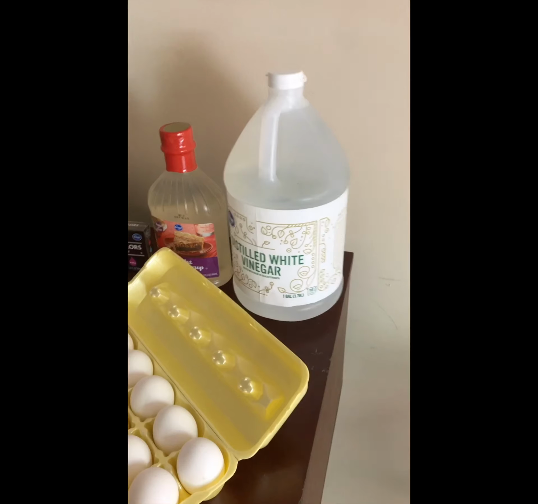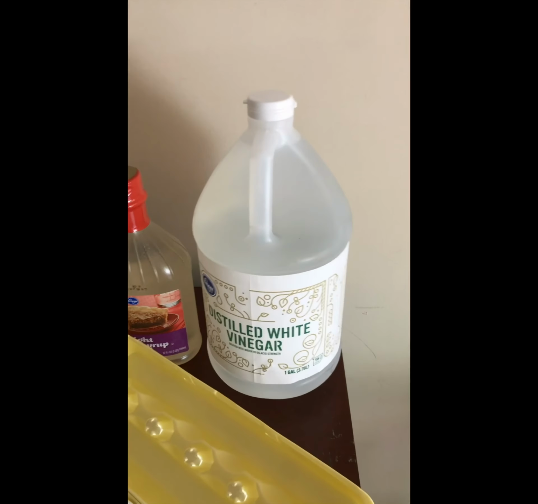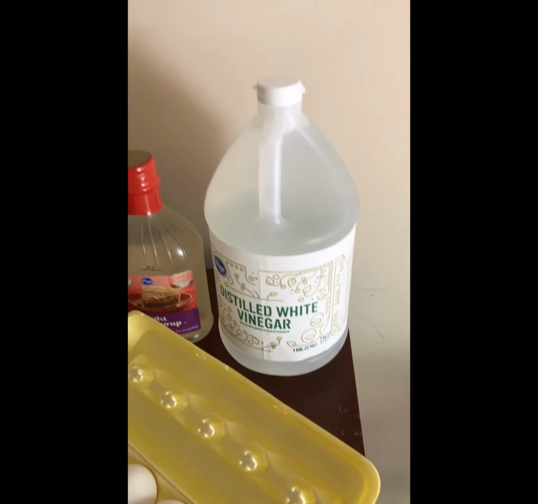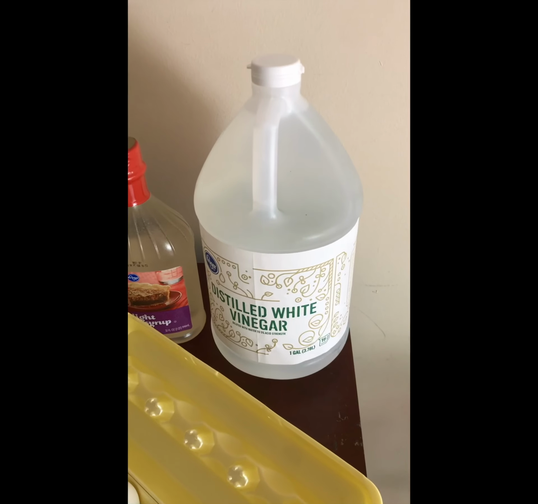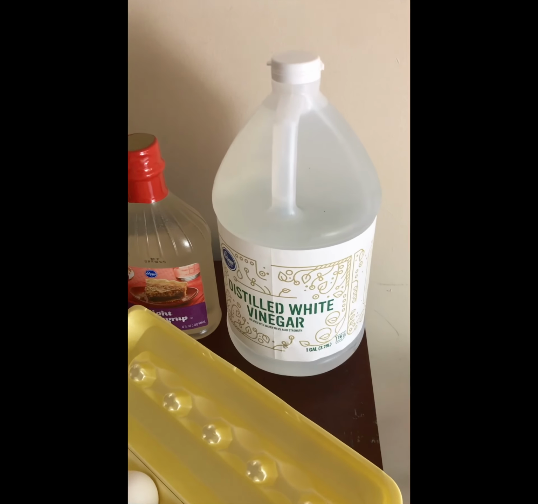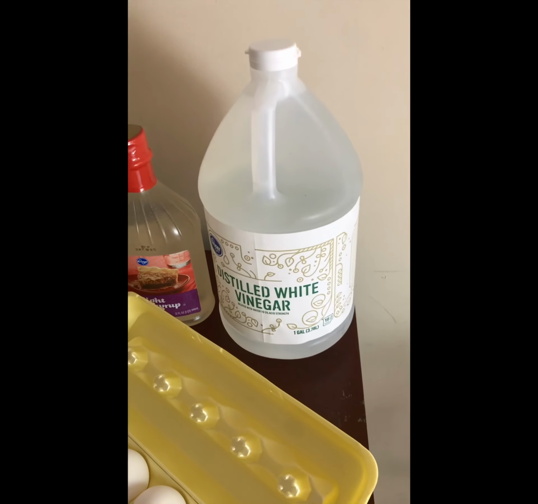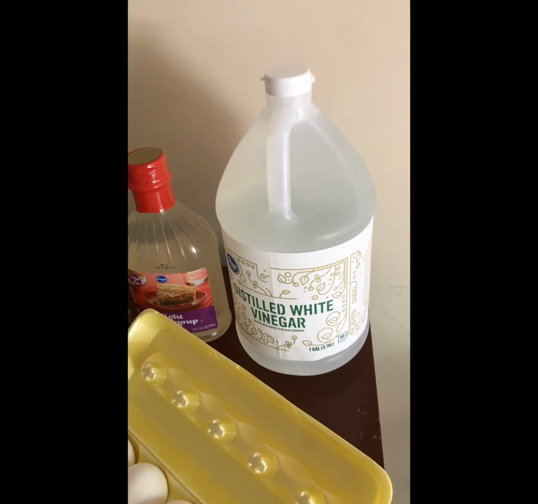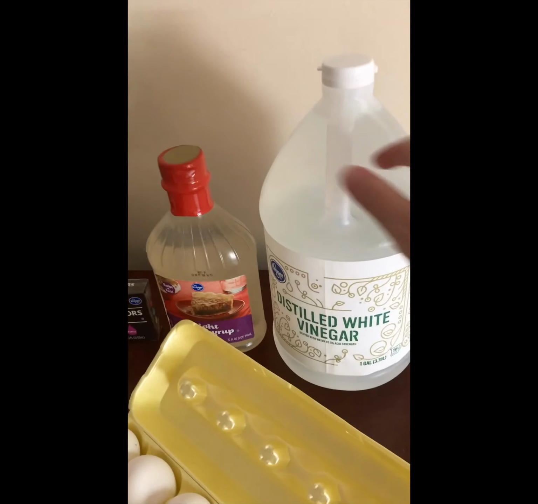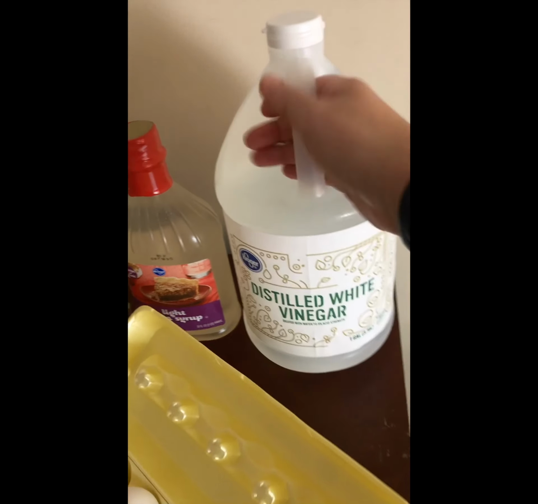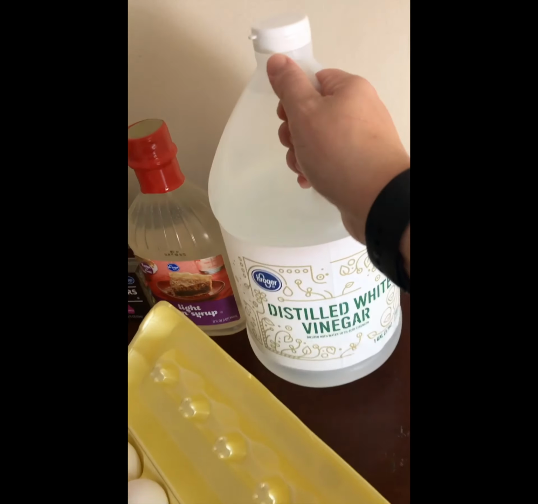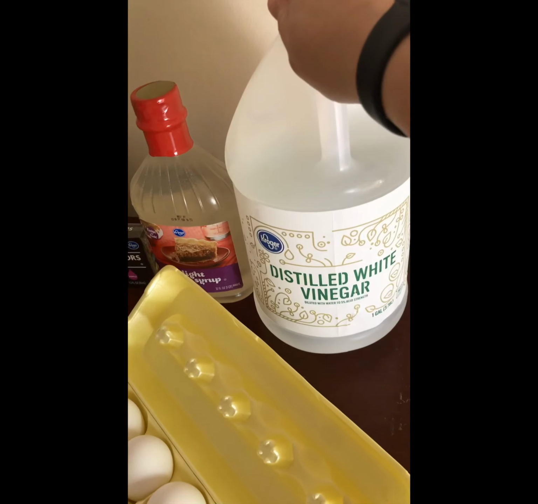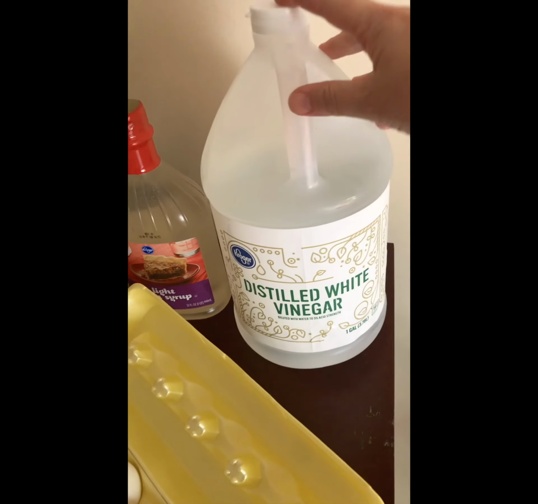Another thing you need is distilled white vinegar. A lot of people already have that at their house, and if you don't, and your parents would like to let you try this at home, it is very cheap. I think I got this at Kroger. This is Kroger brand. I bought it today. This huge thing of it was like $3. So it's very, very cheap.